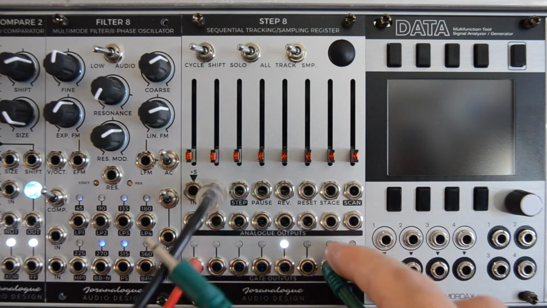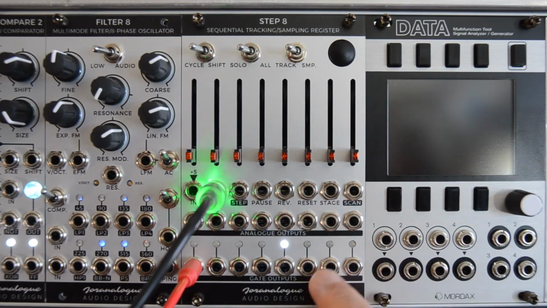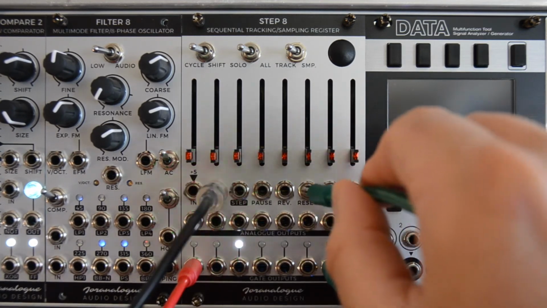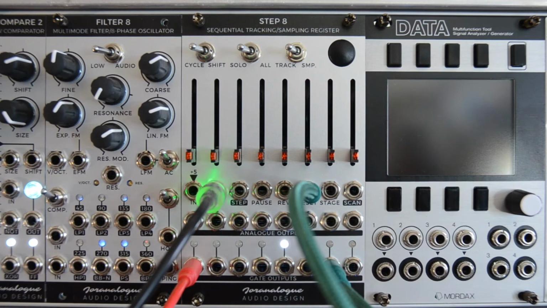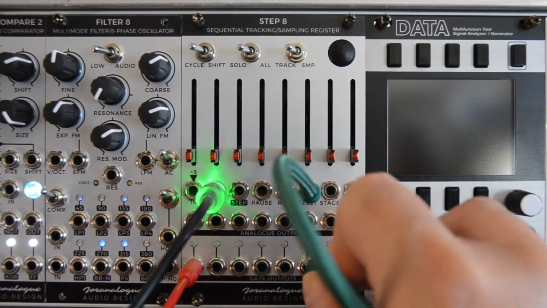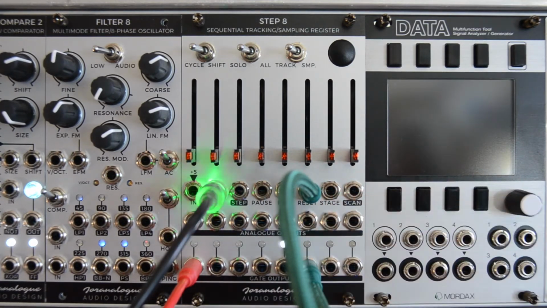For this you connect the gate output of the 7th step to the reset input. And now we divided our clock that's triggering the hi-hat by 6. And this works for every division from divide by 1 to divide by 8.